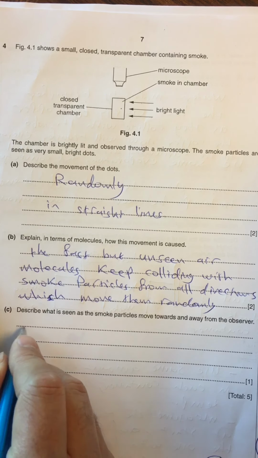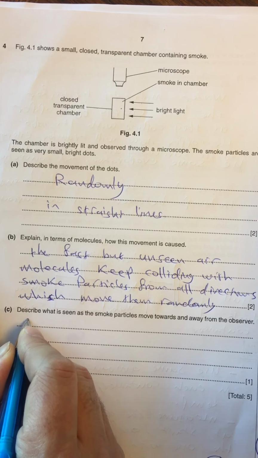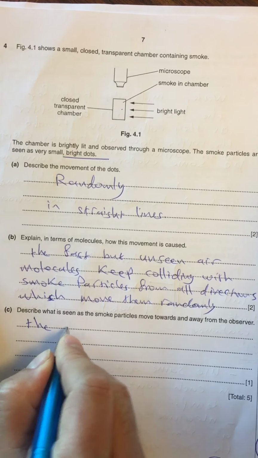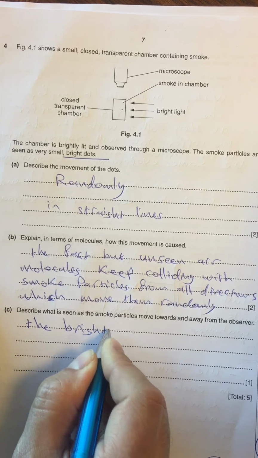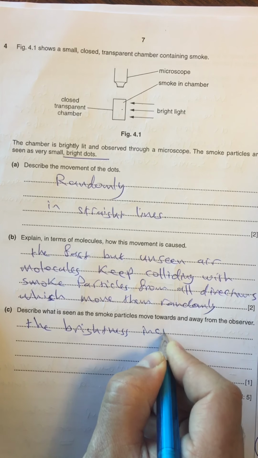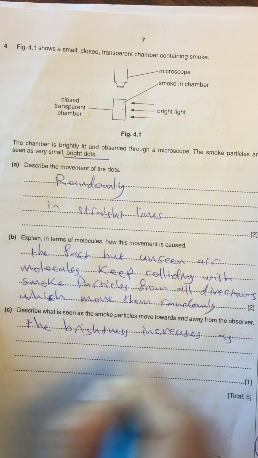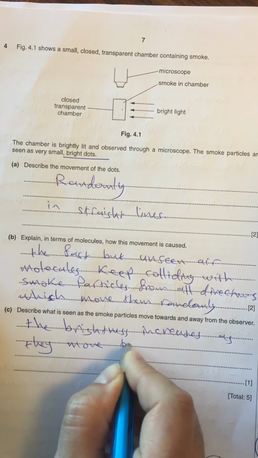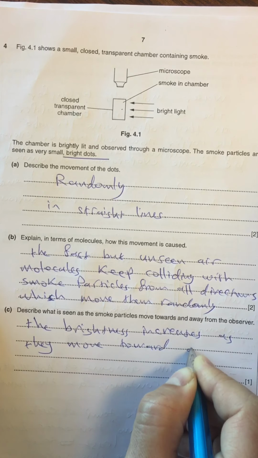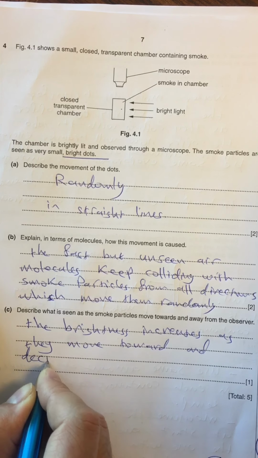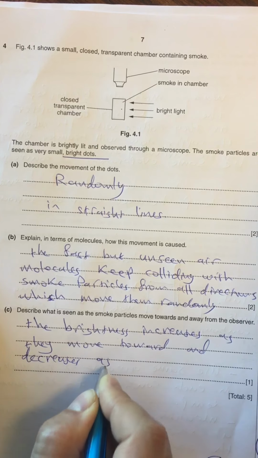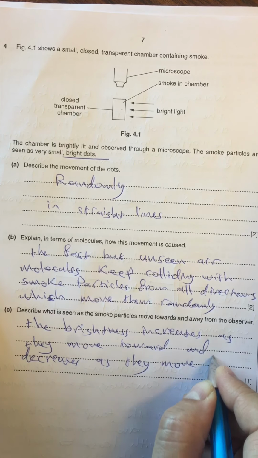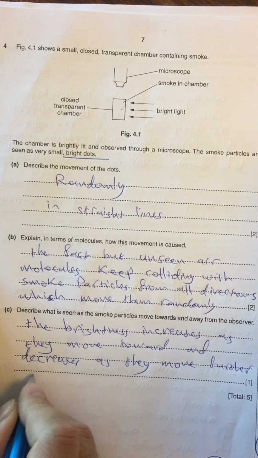The brightness will change, because the brightness of the bright dots increases as they move toward the observer and decreases as they move further away.